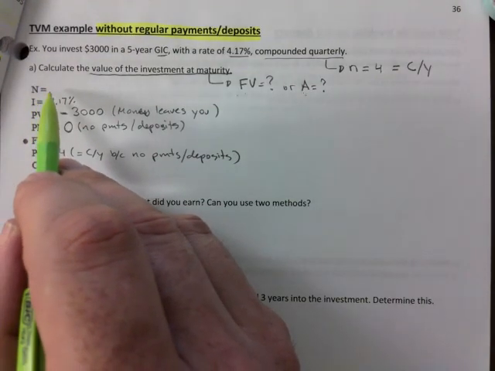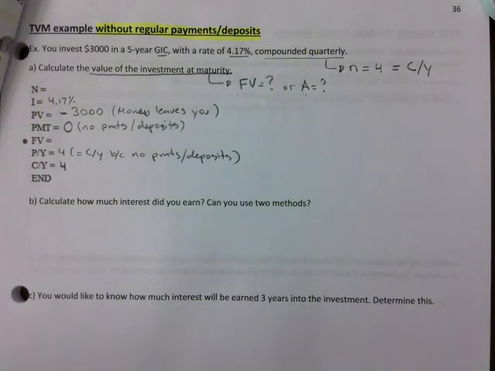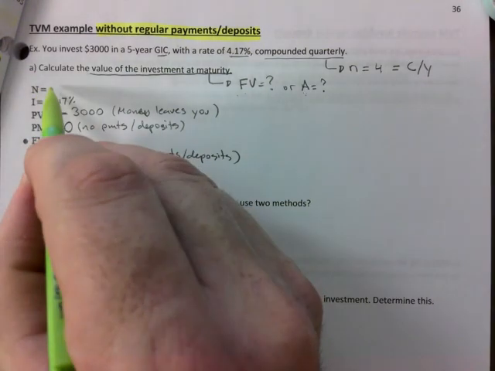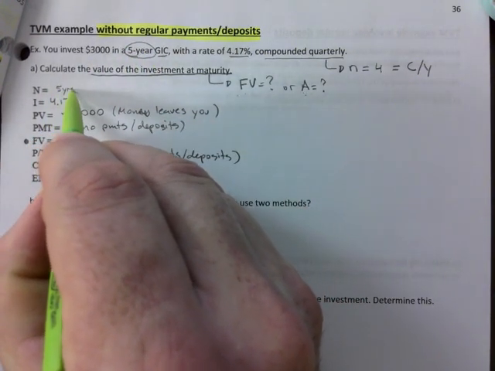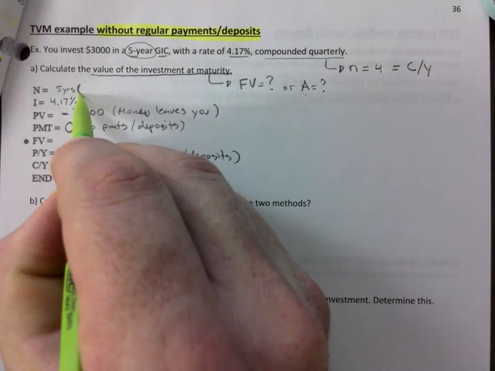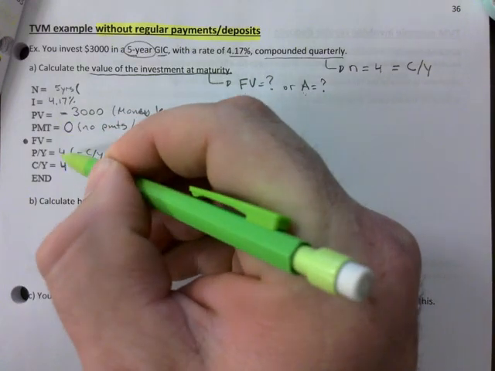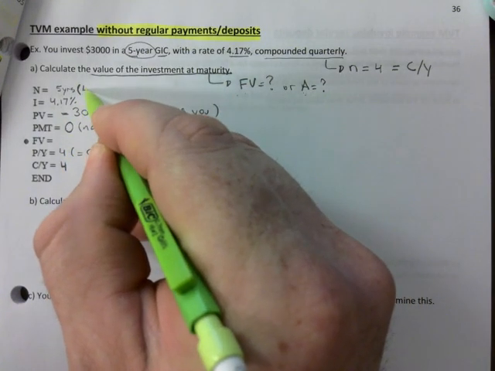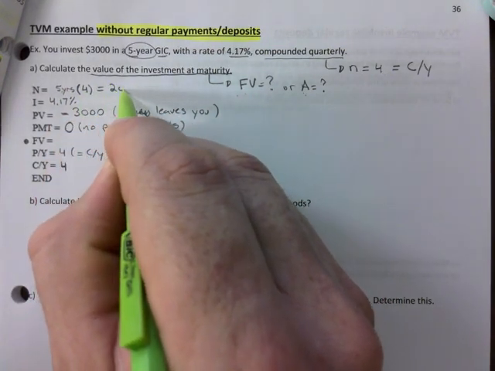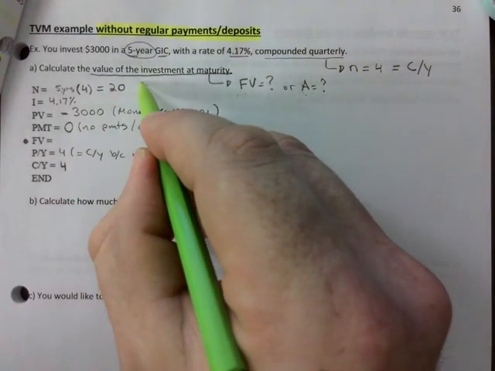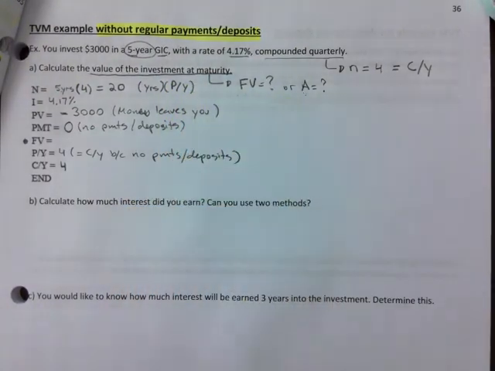And here's N. You've got to watch out. N says total number of compounding periods. The way you would do that here is your time is in years, so you go 5 years and multiply that by whatever PY is. That's why I start from the bottom usually, because I will already have figured out PY. PY is 4, so it's 5 times 4. In total that would be 20 compounding periods. So it's years times PY. That's what I do here to get this right.